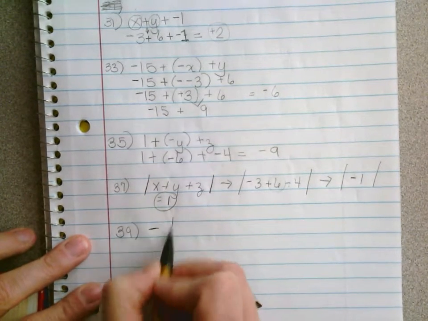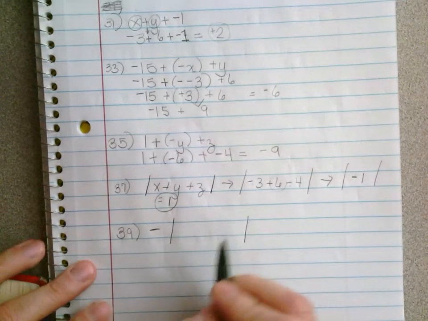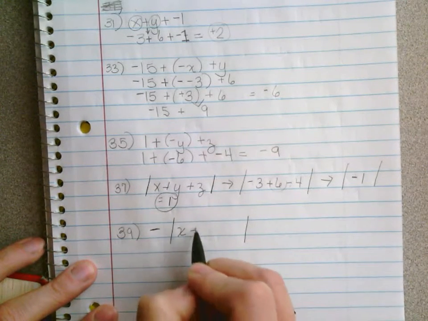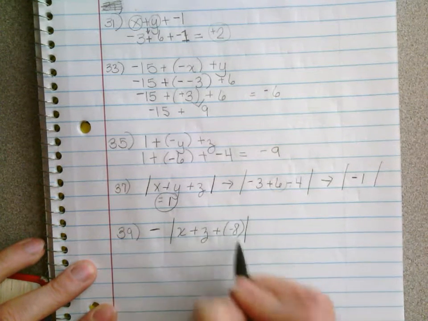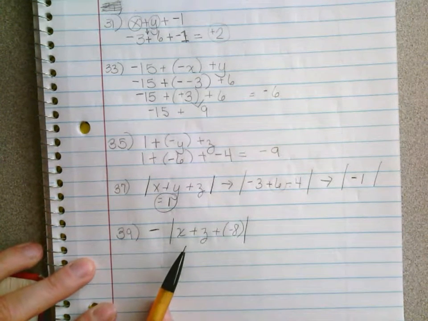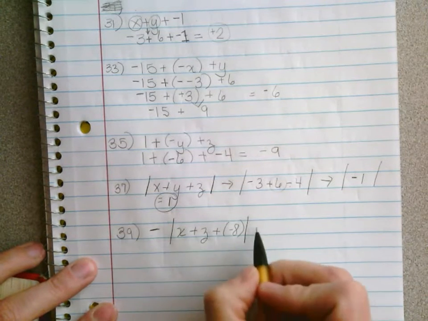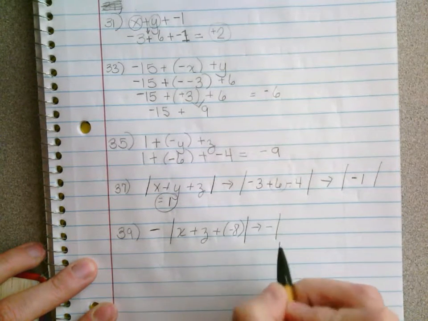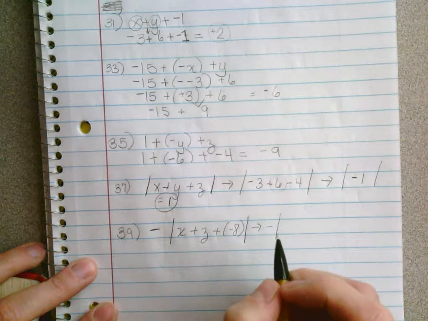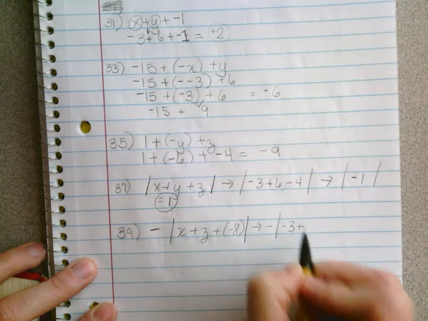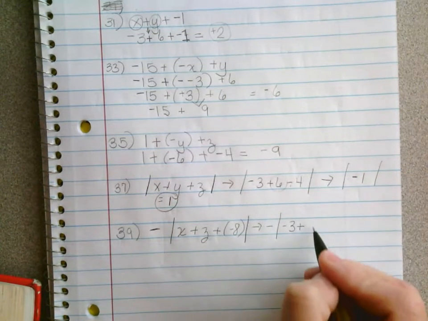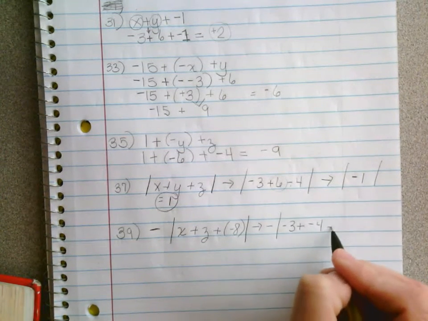The opposite of the absolute value of the sum of x, z, and -8. So x is, right, where are you? X is -3. Z is -4.